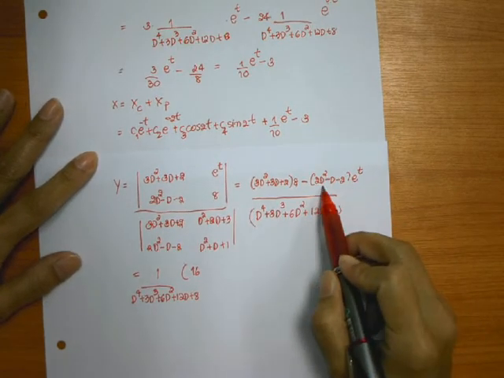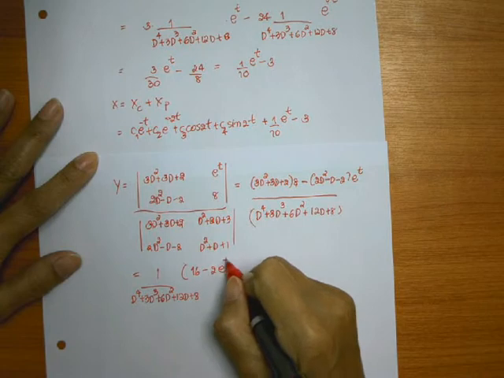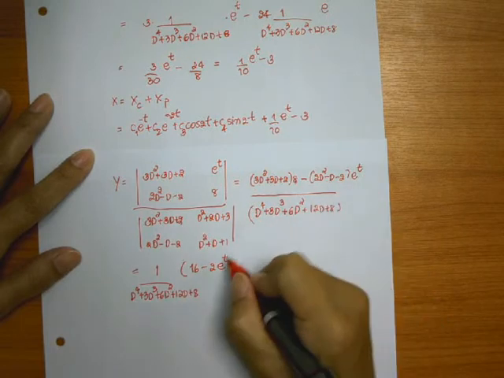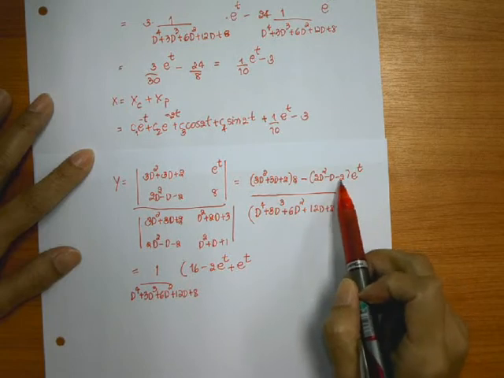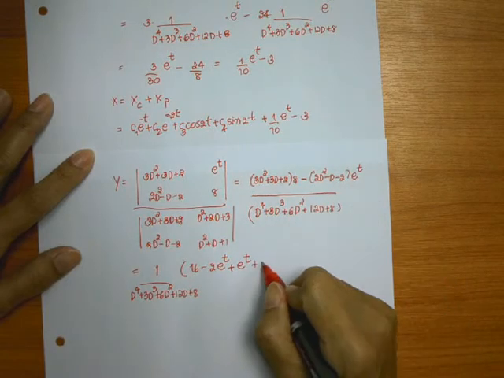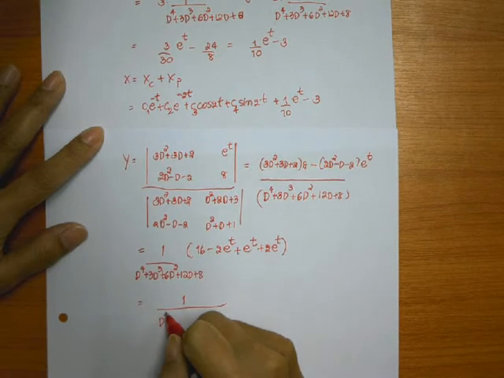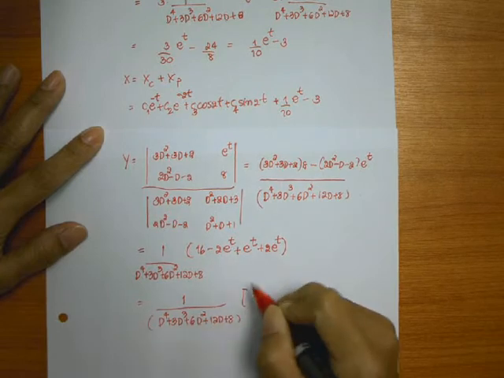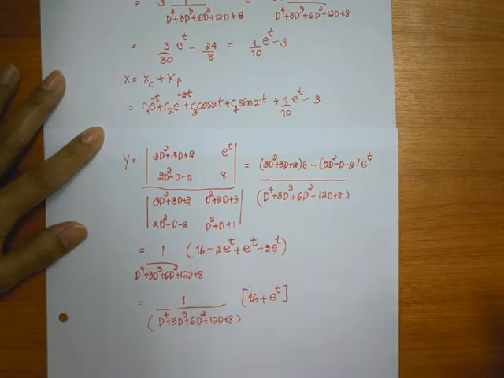Second derivative of exponential of t, right? So you would get minus 2 times exponential of t. First derivative of exponential of t, and then minus minus equal to plus, and then the last term 2 times exponential of t, minus minus equal to plus. Right? Minus 2 plus 2. Okay, then we got just exponential of t.